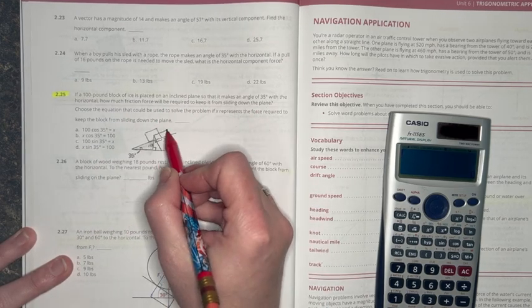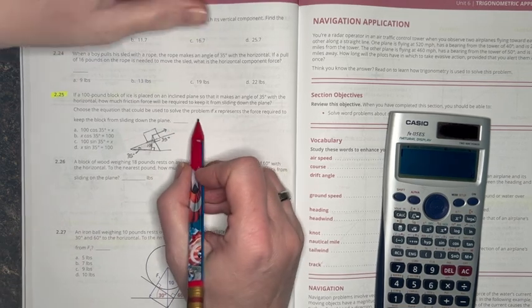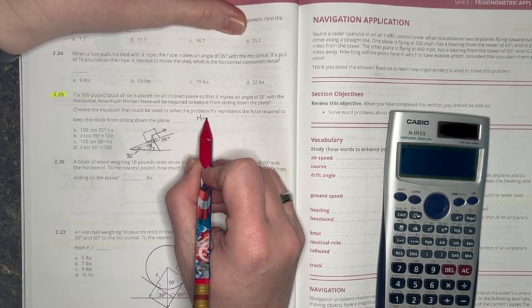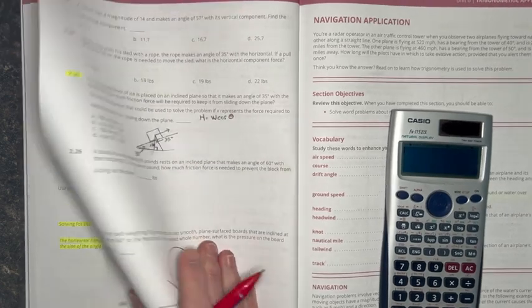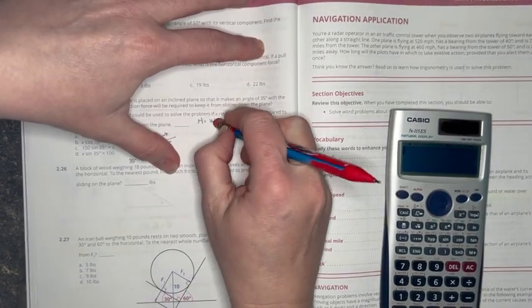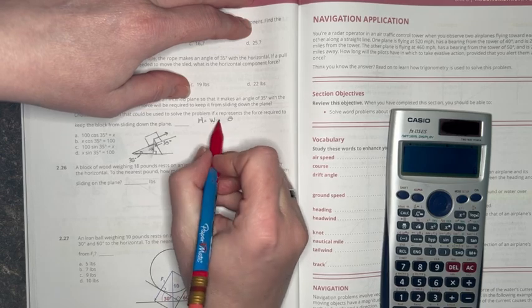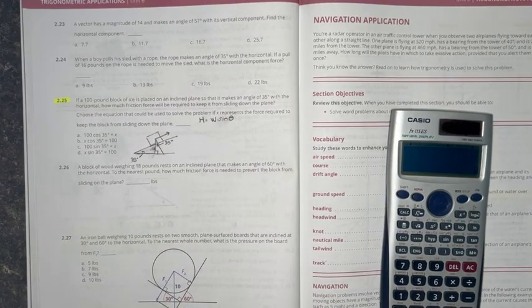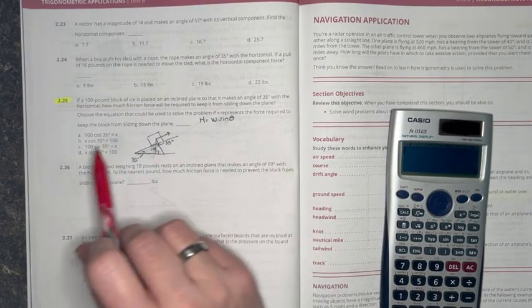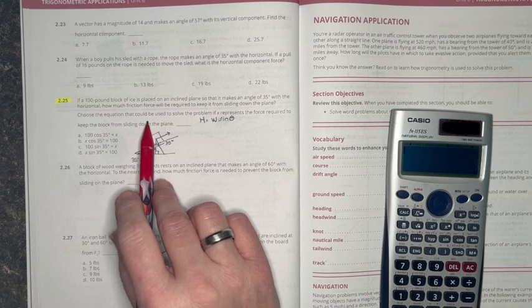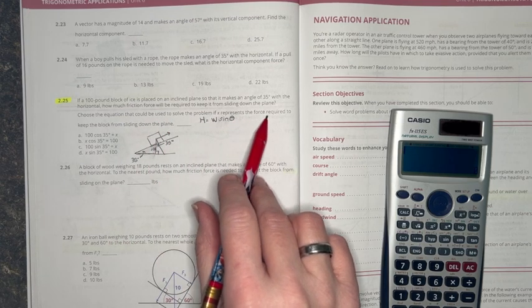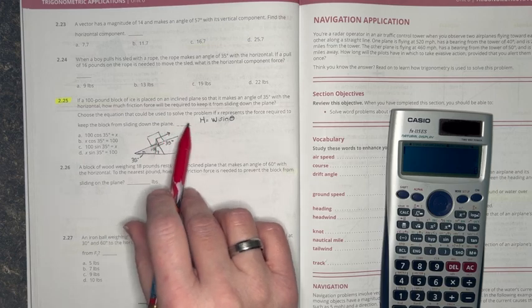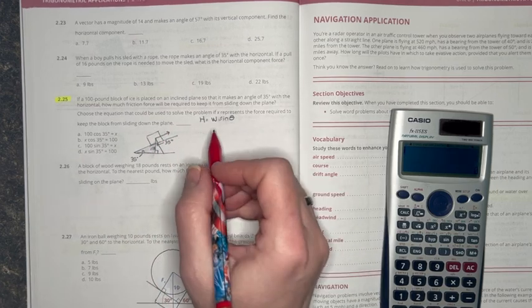So we're looking for the friction force, but remember, H is equal to the weight times the cosine of theta. Oh, no, it's the sine. Check your formulas. The sine of theta. Okay. It says, choose the equation that could be used to solve the problem if X represents the force required to keep the block from sliding down the plane. So instead of H, we are doing X.